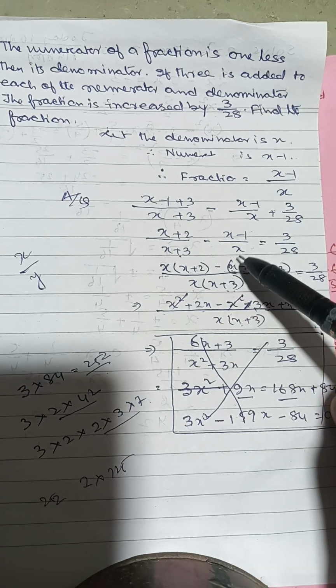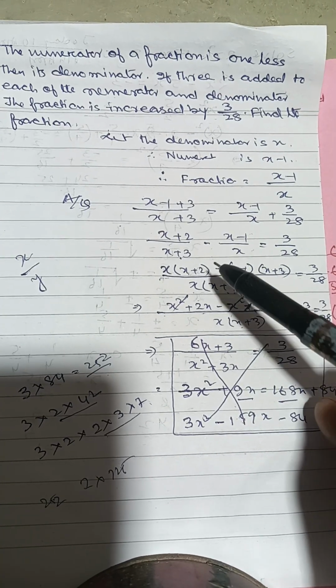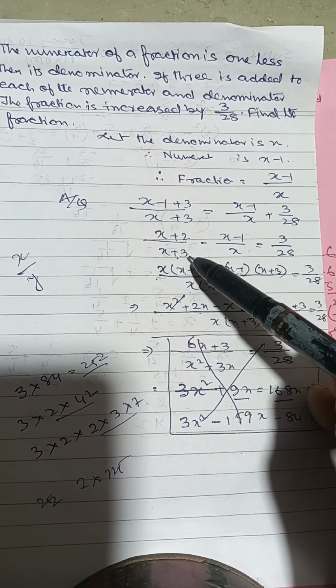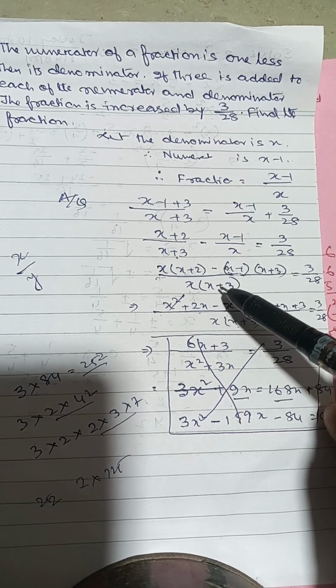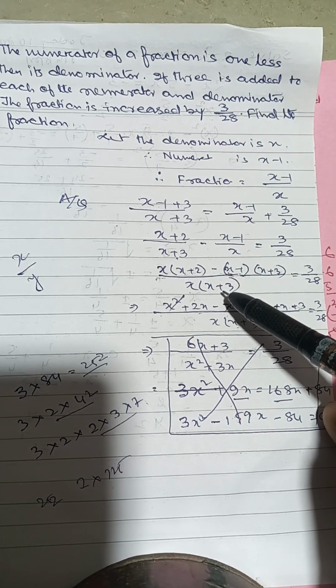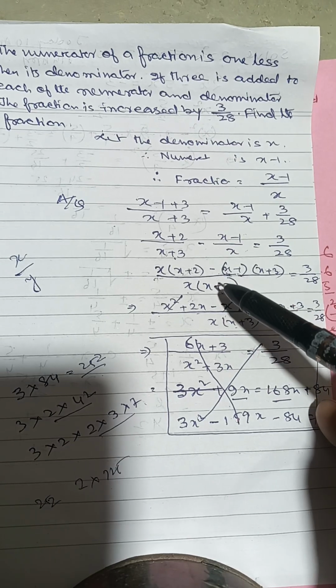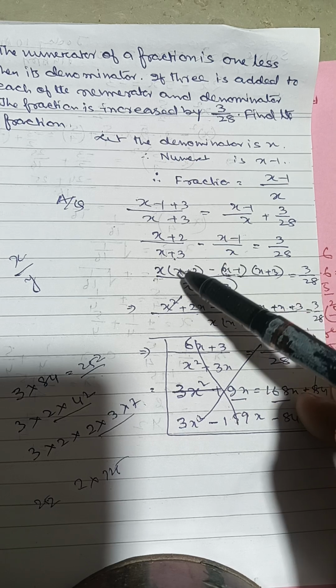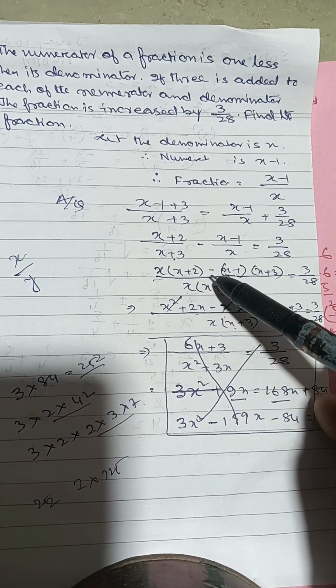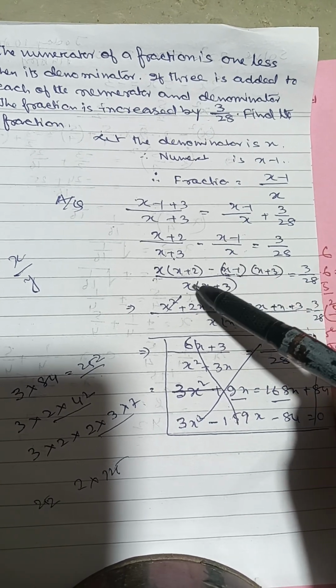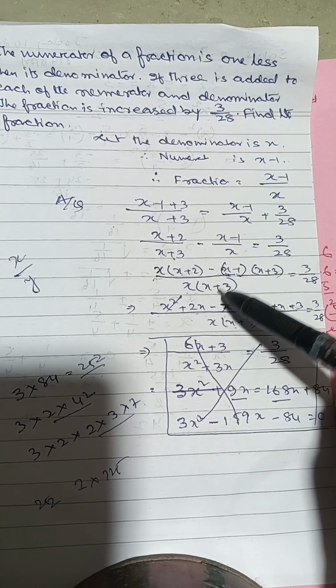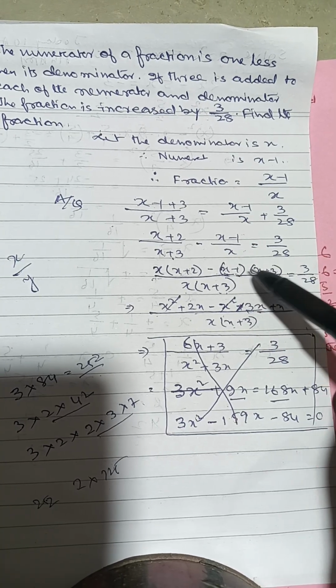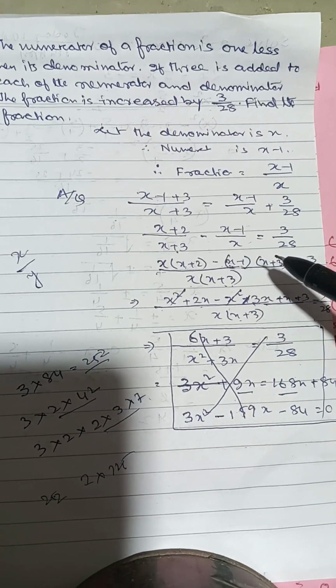Now you take the LCM. x into x plus 3 is the LCM, because here x is there and here x plus 3 is there. So the LCM is x into x plus 3. Now x plus 3 and x plus 3 cancel. Then you multiply x into x plus 2. Here I have written x into x plus 2 with a minus sign. Then x cancels, and you multiply x plus 3 into x minus 1. Here I have written x minus 1 into x plus 3.